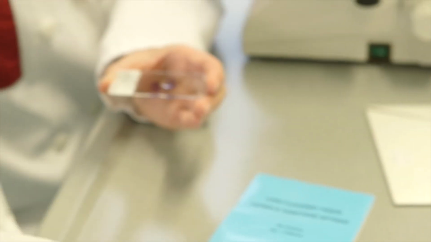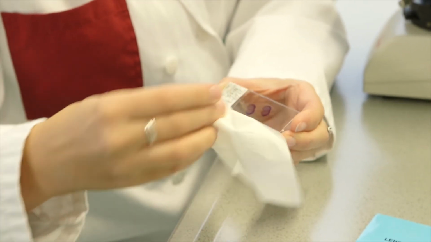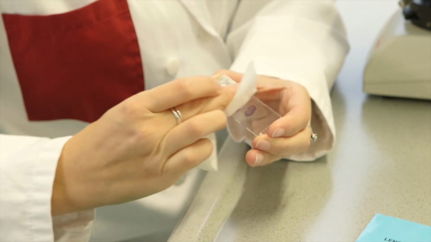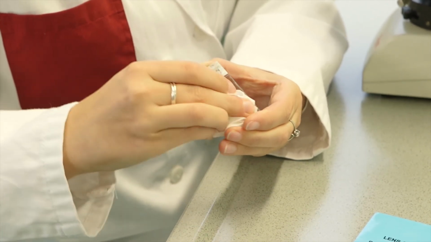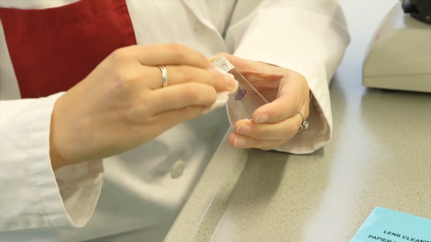Clean the slide with a soft white tissue. If there is a cover slip on your section, you can just rub the oil off. If the section does not have a cover slip and you want to use it again, just gently dab to prevent the section from being wiped off the glass slide.